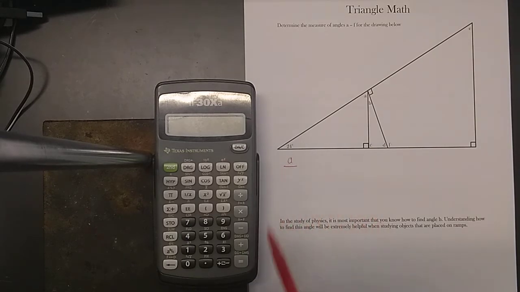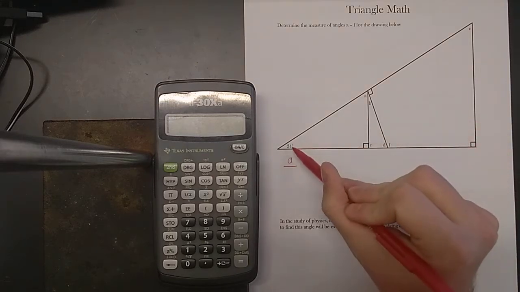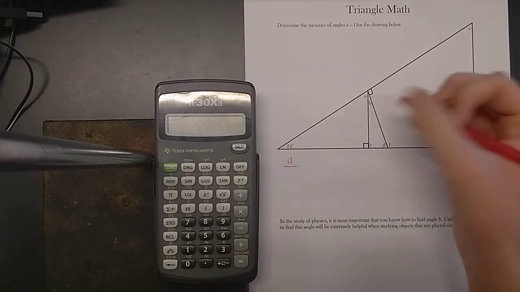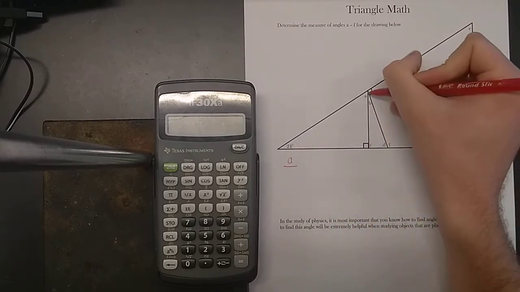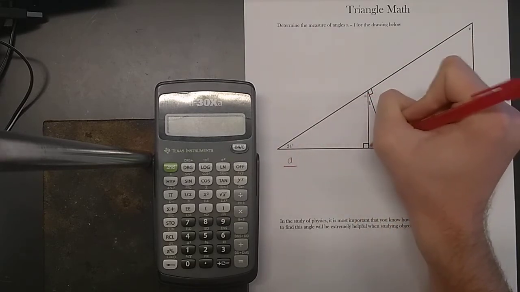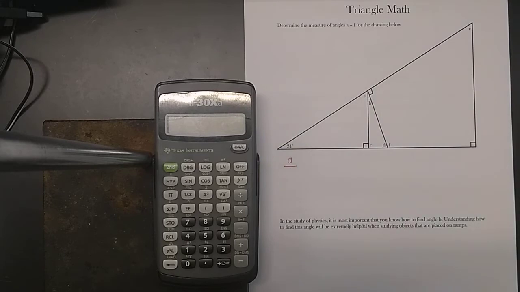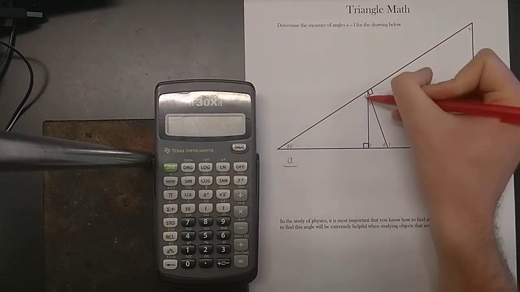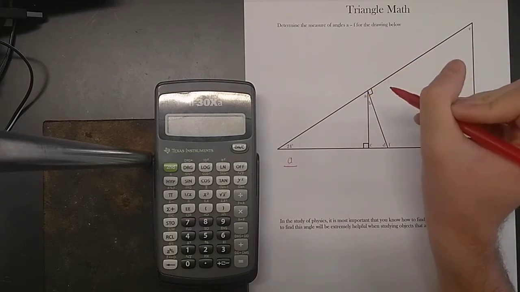For A, let's use some facts that we remember from geometry. This 24-degree angle down here is interesting because that's the angle that's usually given to you in ramp problems. I've got this mini triangle right here, and I'll notice that I have a right angle here. This is an angle of 24 degrees, and then I have this angle A up here that I don't know yet.